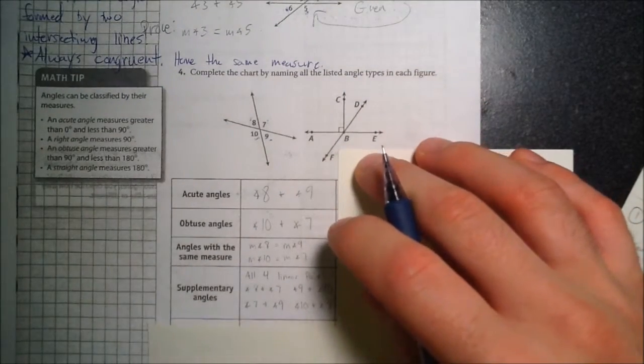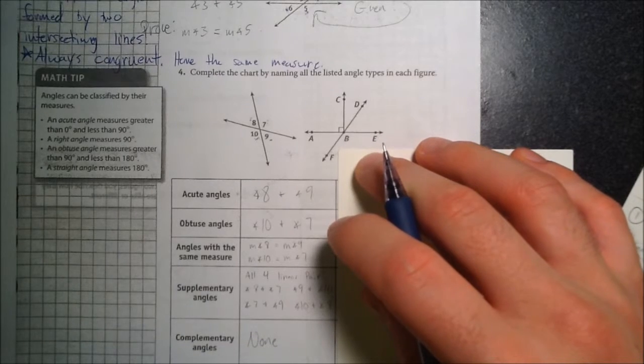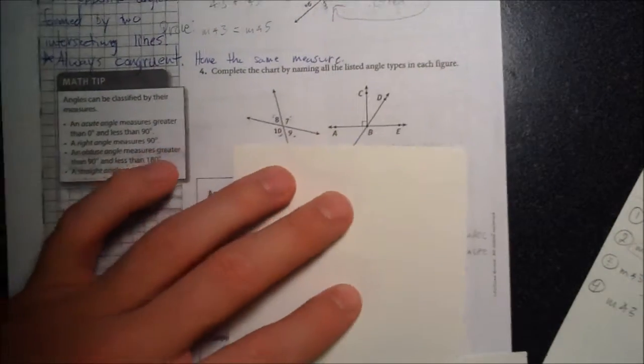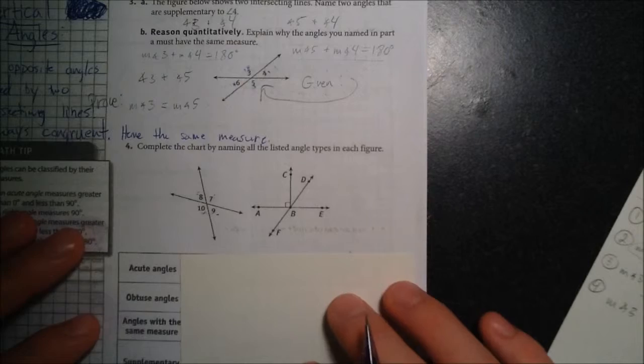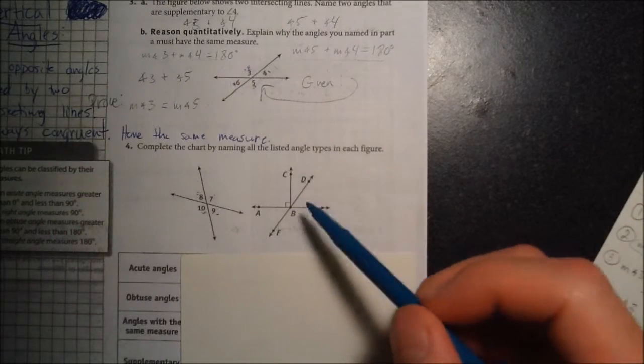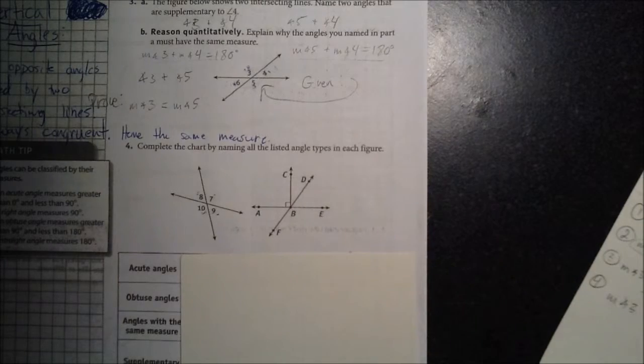The last one is complementary angles. There's none in this diagram, this first diagram. Cool. So moving on to the next diagram. I hope that everyone can see that these 2 diagrams are not that different.